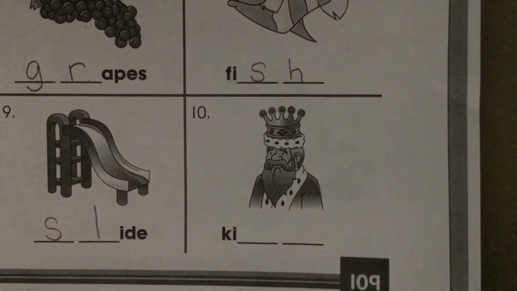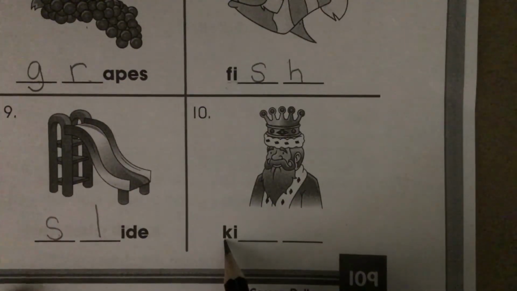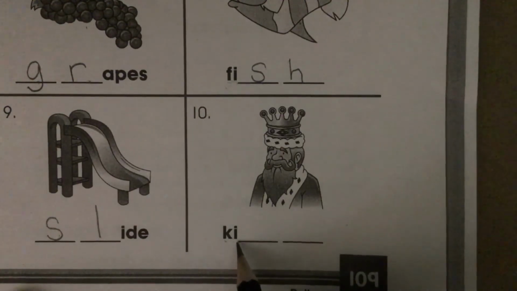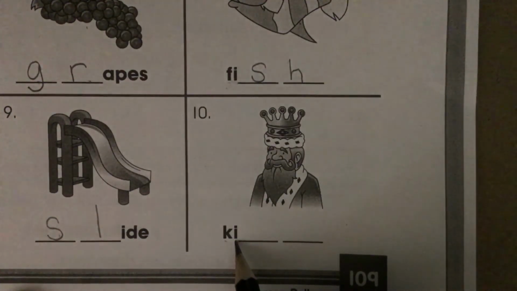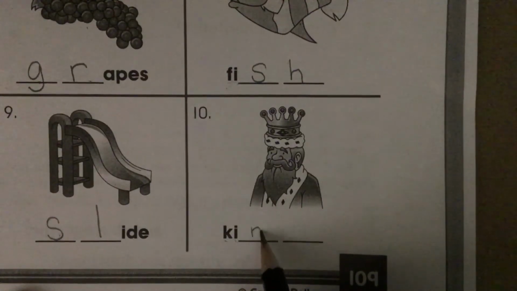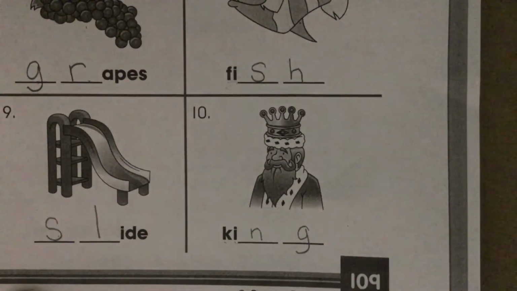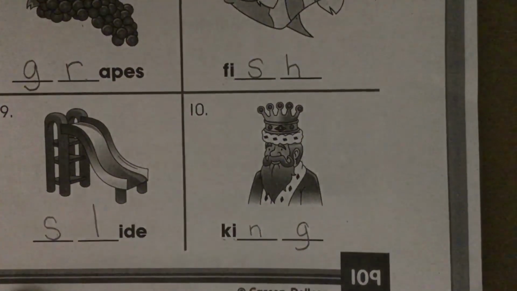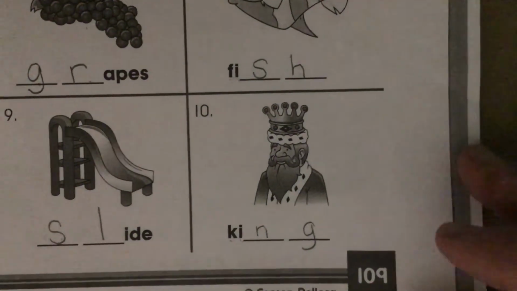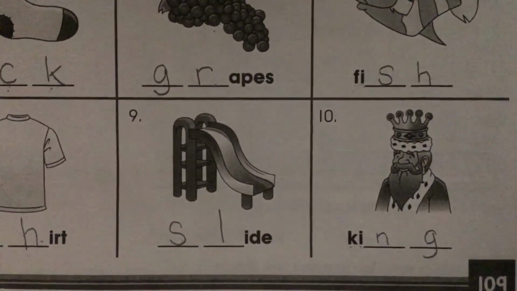King. We have K, and then we have an I. What letters together say ing? I-N-G. Great job. King. All right.